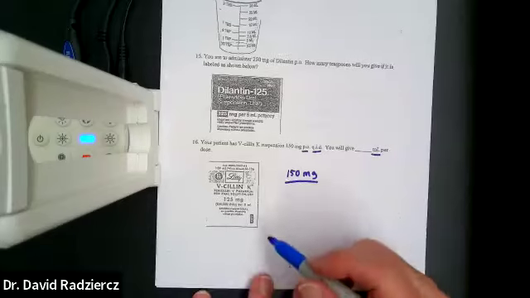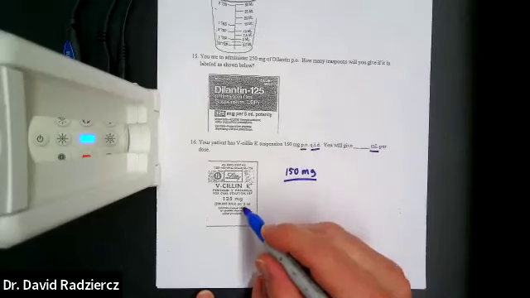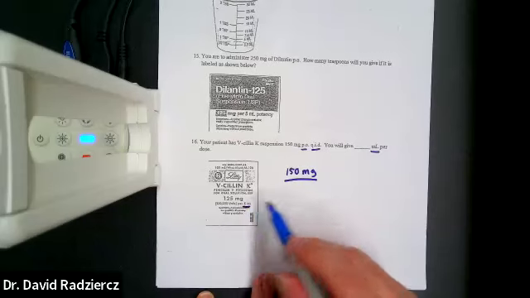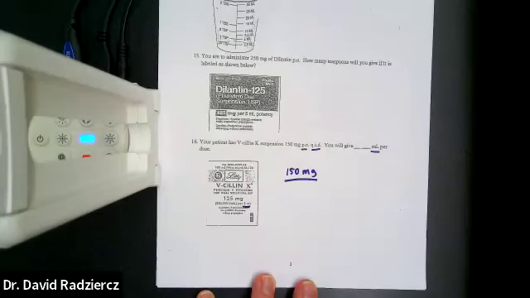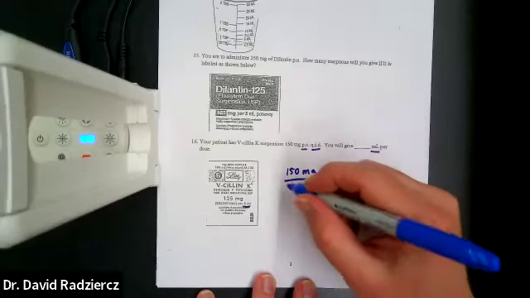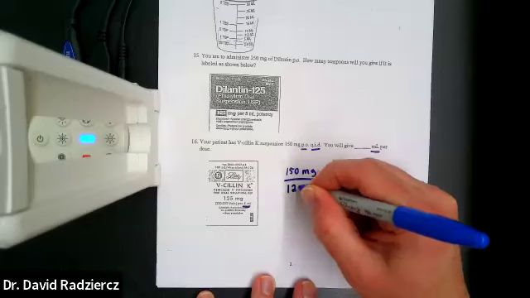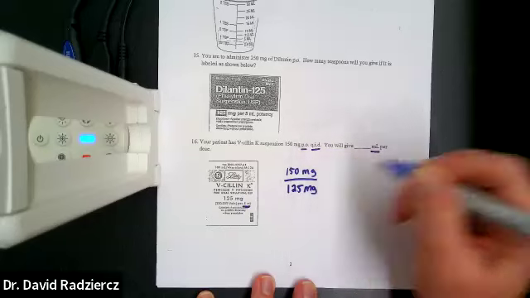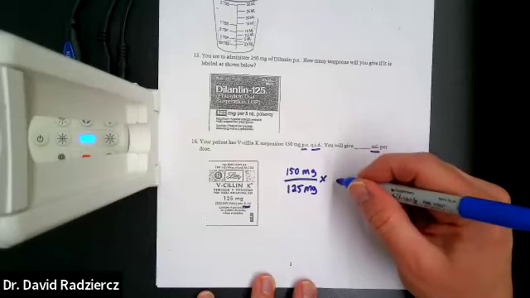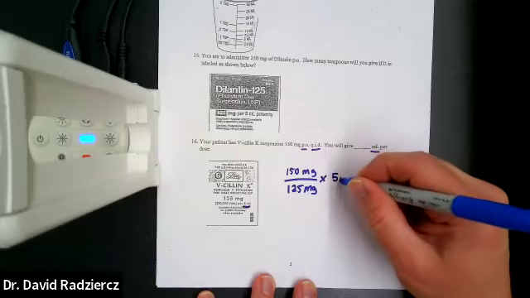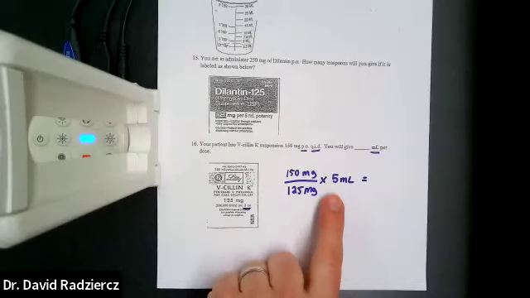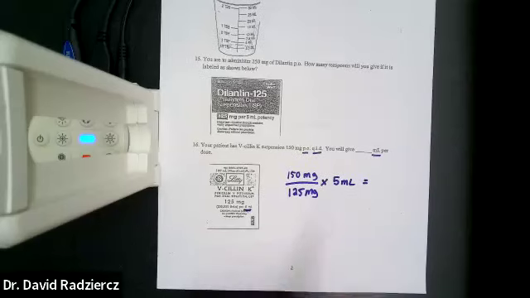But the other thing you have to pay attention to is it does say per 5 ml. So it's really tiny in there, so you may not see it. This is what I was talking about with the quantity thing. You have your available is 125 milligrams. And then where a lot of students go wrong is they put 1 here when they're supposed to put 5. Okay, if you don't put that 5 there, your answer is going to be wrong.